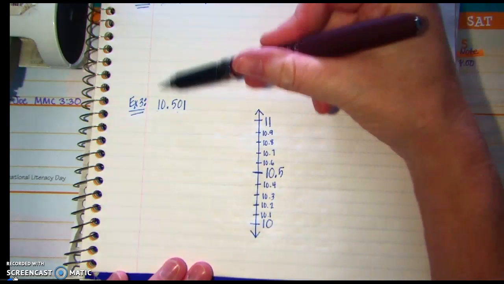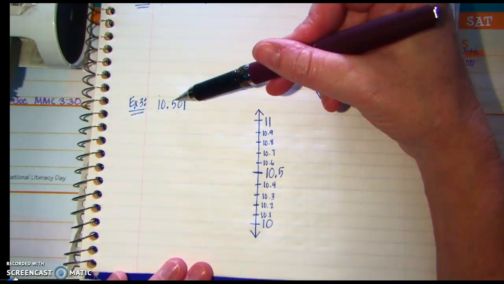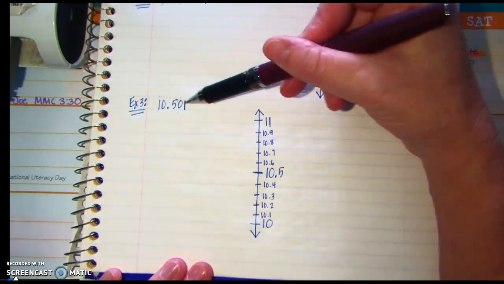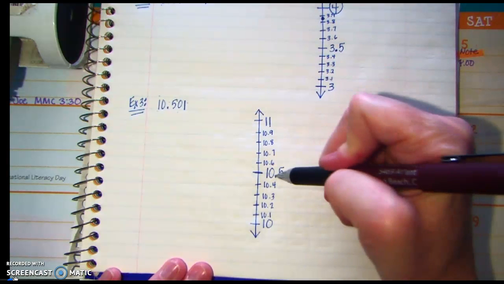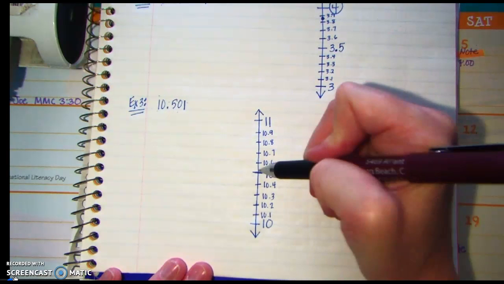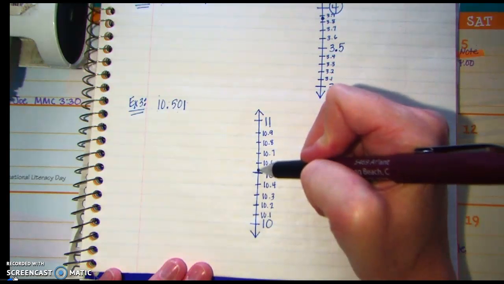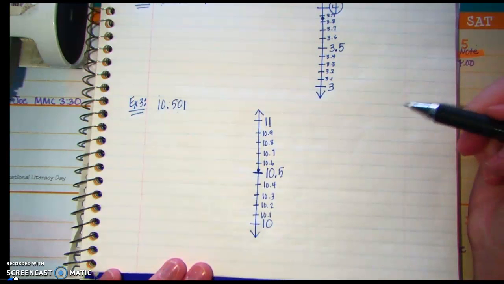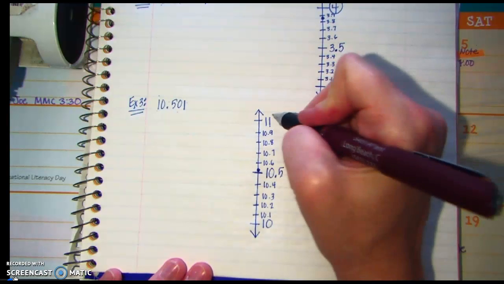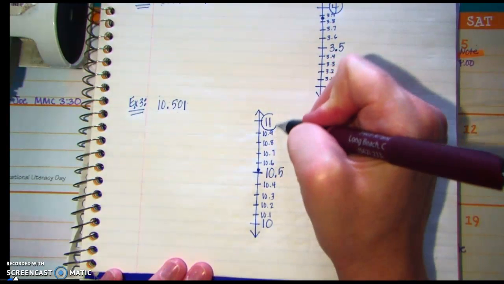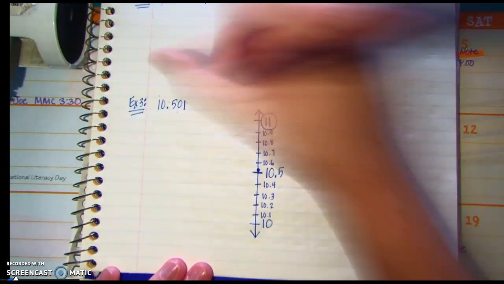And we can see this is 10 and it has 5 in the tenths place and then a little bit more. So I'm going to go to the 10 and 5/10, and it would be just above that. And so that would round up. It's closer to the 11. So that would round to 11.